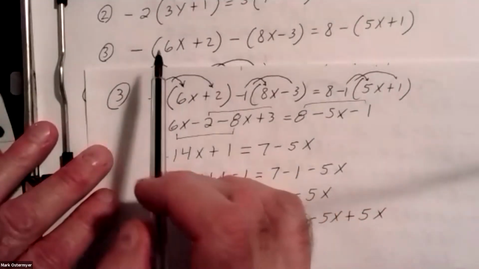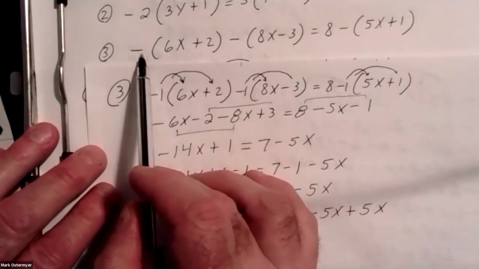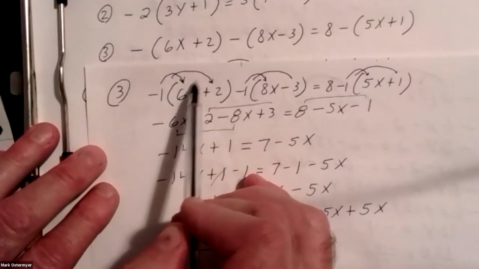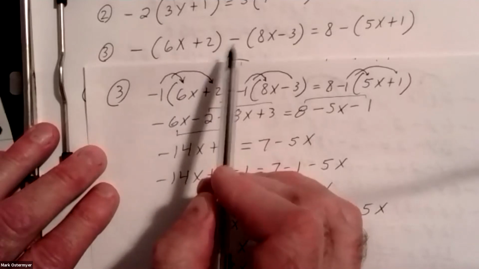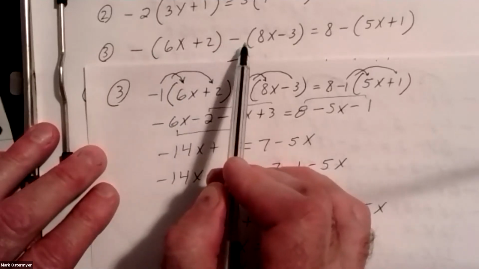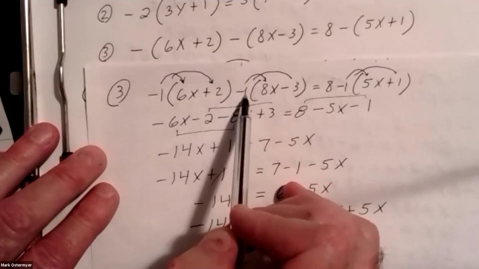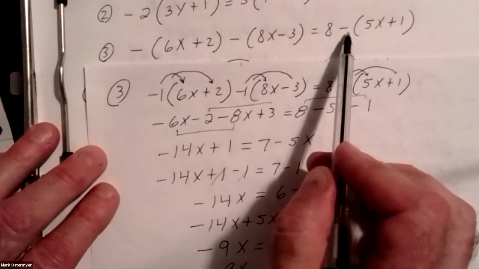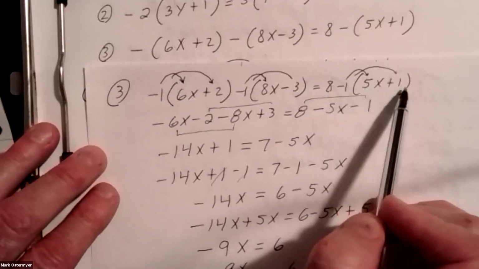When you have a negative sign that precedes parentheses, you can think of it as being like a -1 that needs to be distributed into the terms in the parentheses. So I put a -1 here. Likewise, this minus here, I put a -1 that has to be distributed in this set of parentheses. Likewise here, I put a -1 that has to be distributed in here.